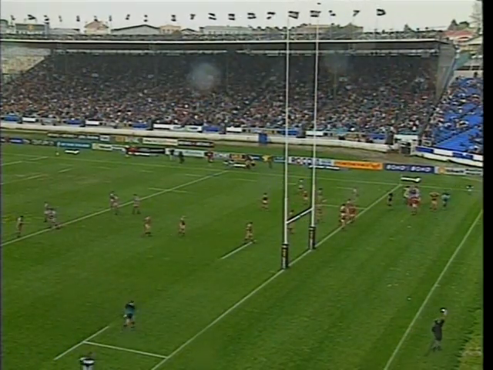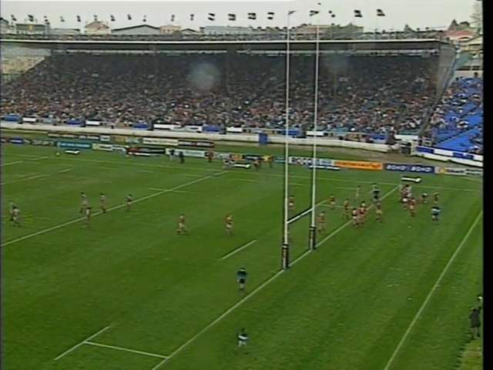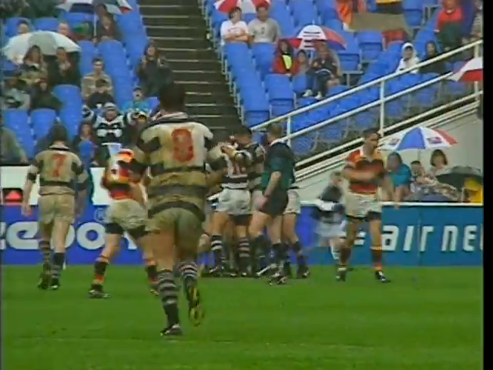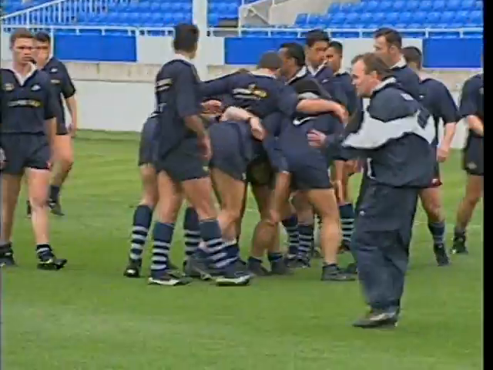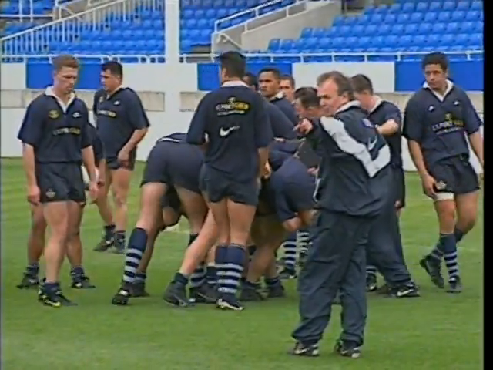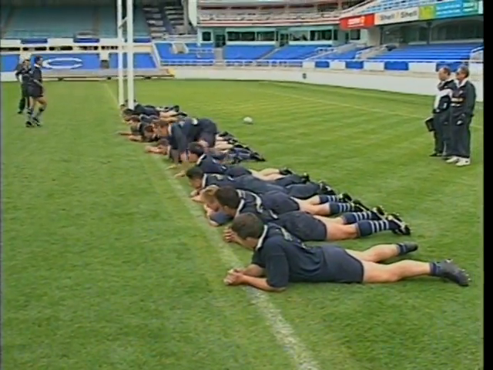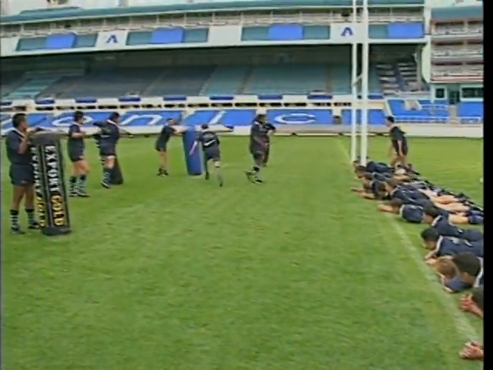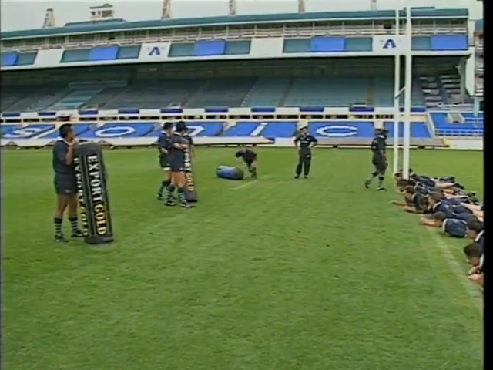For team patterns, the two units should then work together, forwards and backs, working to complement each other's various strengths and weaknesses in an effort to achieve the ultimate aim of the game, to score points.